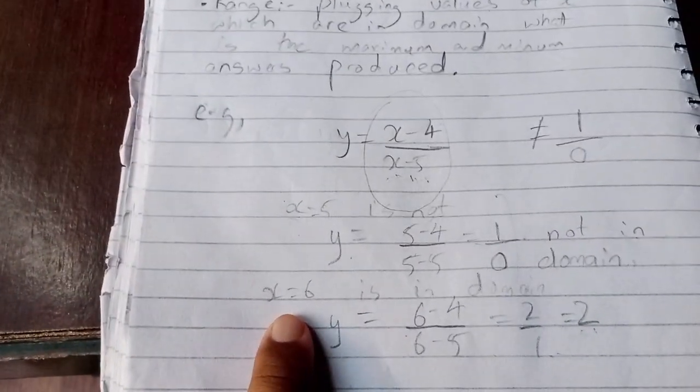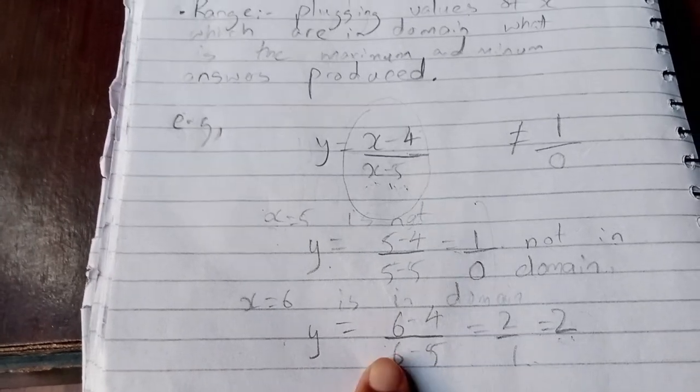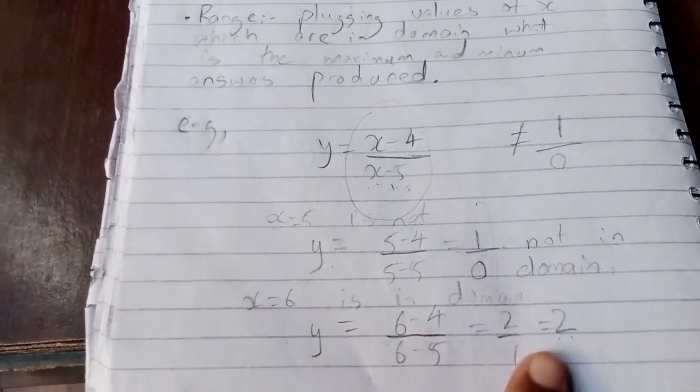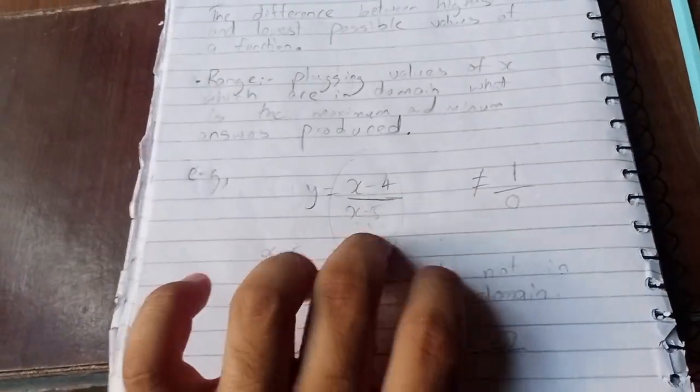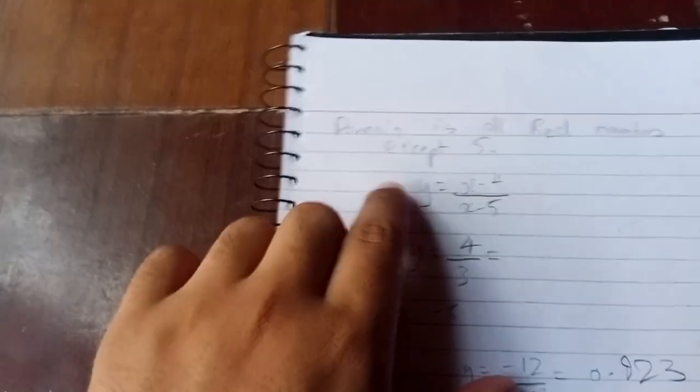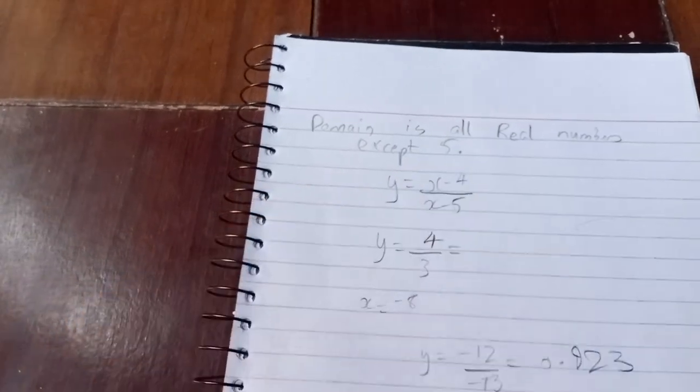However, if we check for x equals 6, we get the value 2, so x equals 6 is in the domain. So the domain of this function overall is all real numbers except 5.